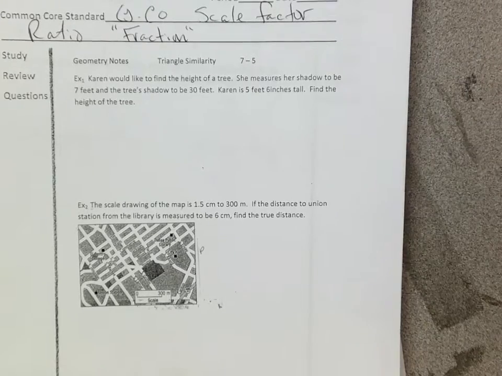So, scale factor ratio, all right? So, example 1, Karen would like to find the height of a tree. Sounds like something we just did, huh? She measures her shadow to be 7 feet and the tree's shadow to be 30 feet. Karen's 5 feet 6 inches tall. Find the height of the tree.